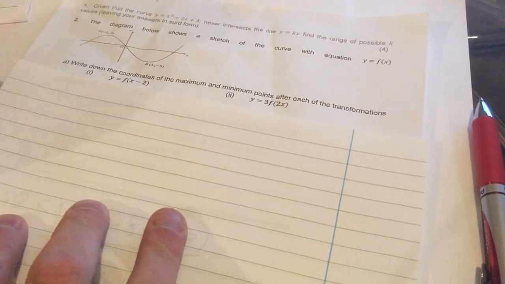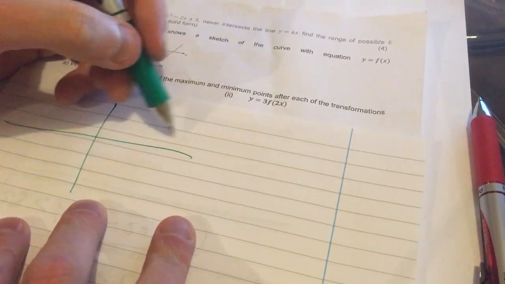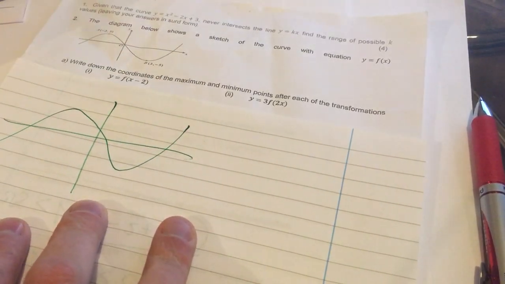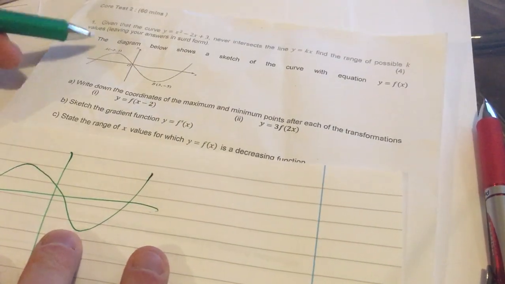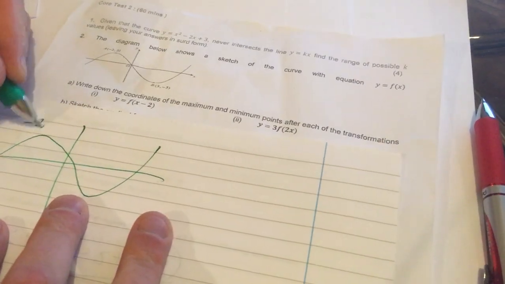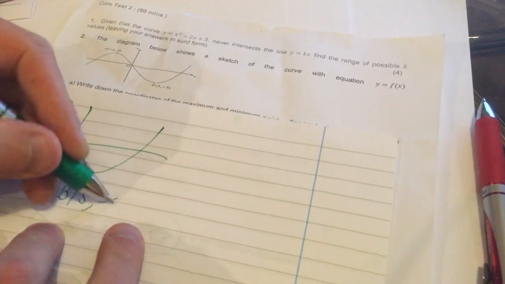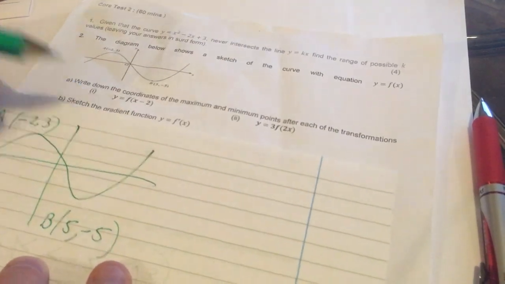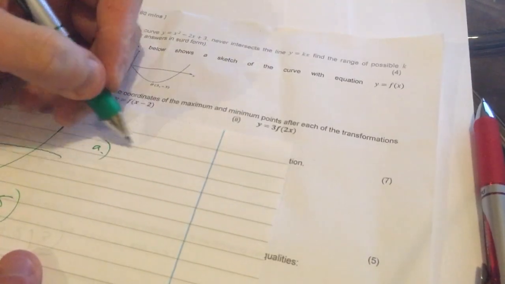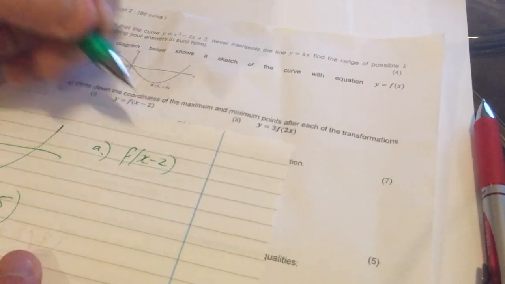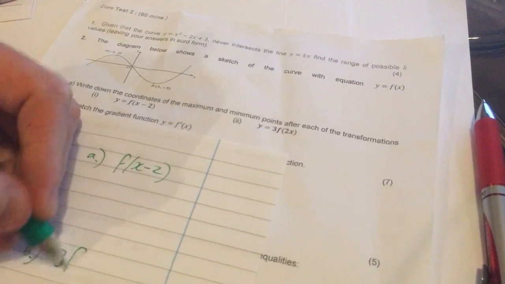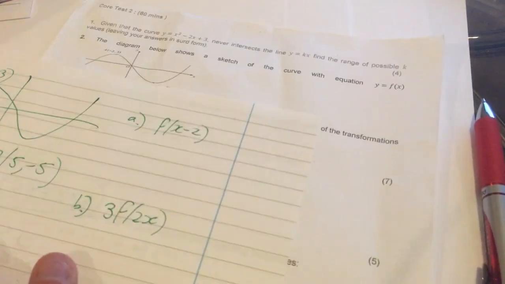Yeah, basically we got a cubic. Not the best, well, it's drawn there anyway. So we've got a cubic with point A (minus 2, 3) and B, which is (3, minus 5). And then we've got two transformations. So the first transformation, A, wants us to find f of x minus 2, so where these points end up. And the other one is asking us to find 3f of 2x.